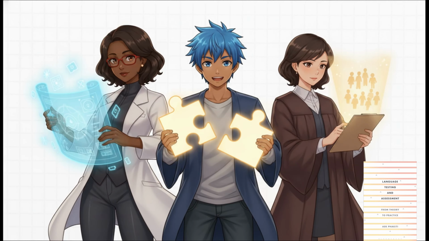So, the absolute crux of this entire session really boils down to three big takeaways. Number one, theory grounds all our assessment decisions. We absolutely must have a clear theory of language ability. Right. And number two, assessment tasks have to perfectly align with the specific language constructs we're actually trying to measure. And number three, which I think is a big one for me, test scores aren't just numbers in a gradebook. They require really careful interpretation based on learner characteristics, methods, and the context of the test.